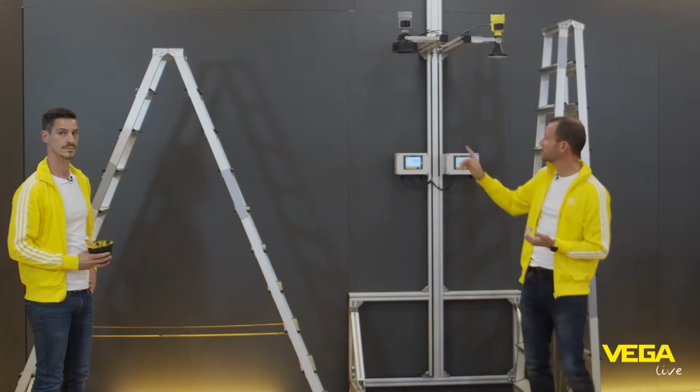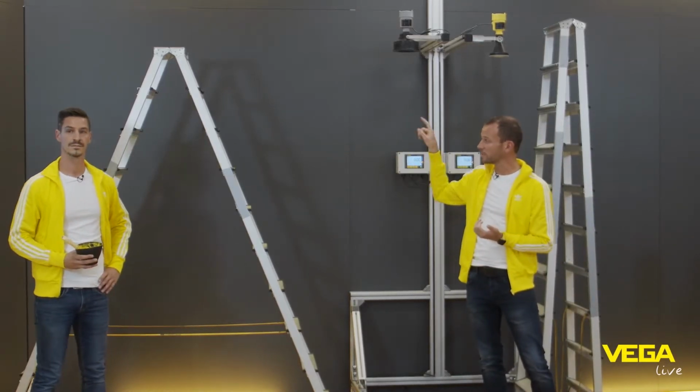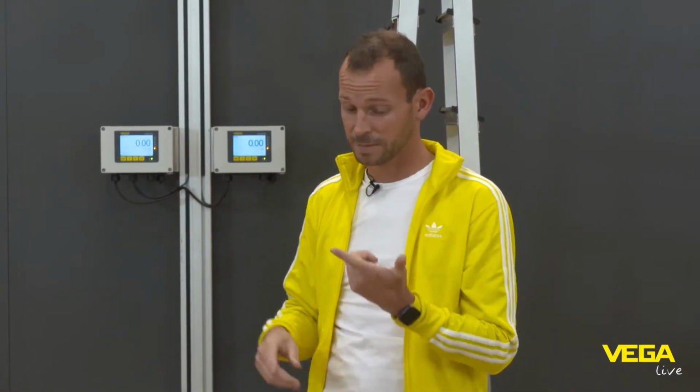With ultrasonic, you have a lot of side beams going out to the side, and this was causing the problems with the step of the ladders. So focusing is much easier with radar, and the benefit you have seen, it's much easier to place a radar device, it's much easier to set it up or to commission it, and it's much more reliable in the application. Therefore, radar is the better ultrasonic if it comes to focusing.